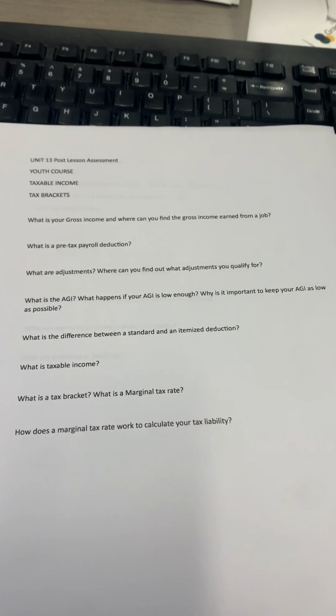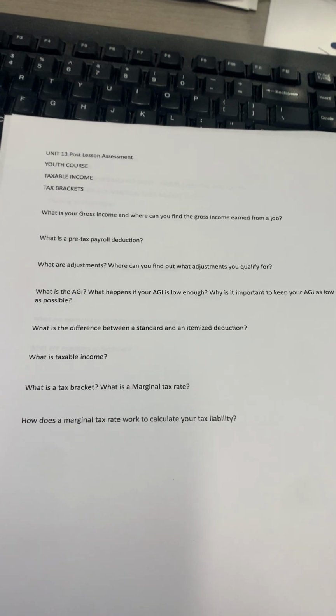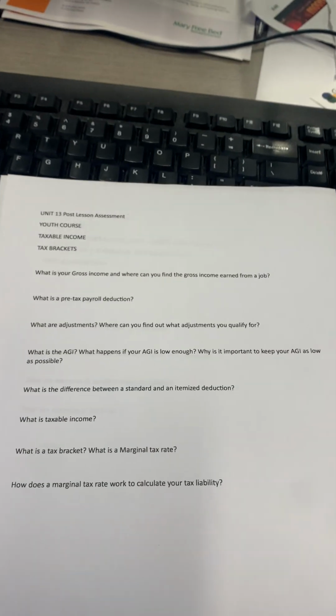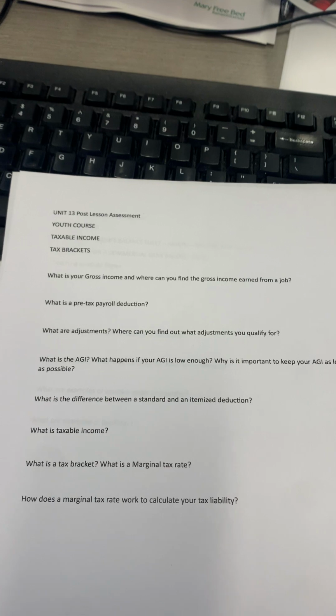Now let's discuss the Unit 13 post-lesson assessment on taxable incomes and tax brackets. Question 1. What is your gross income and where can you find the gross income earned from a job?